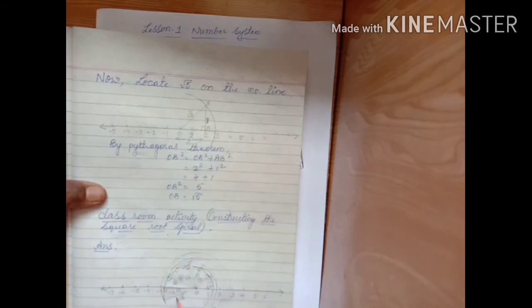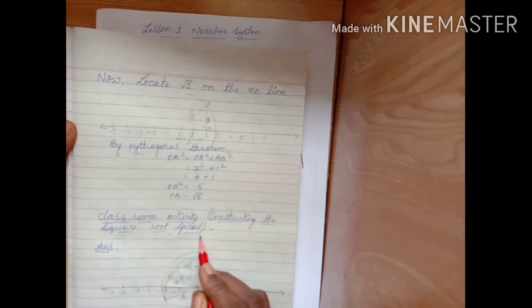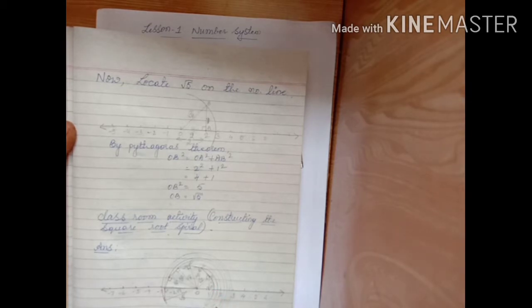Then we have one more construction here, a classroom activity: constructing the square root spiral. I told you root 2, root 3, root 5. Likewise we can make a square root spiral: square root of 2, 3, 4, 5, 6, 7, 8, 9.